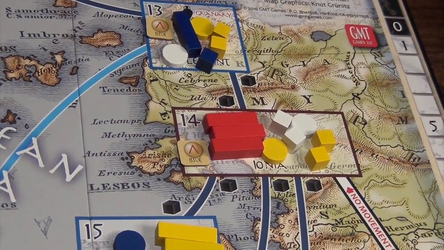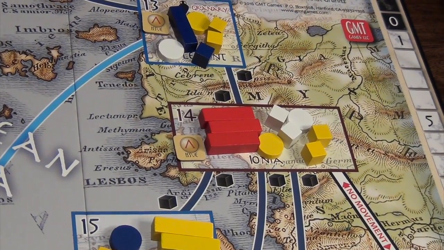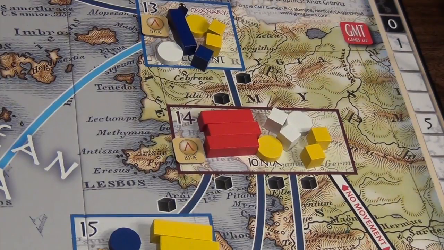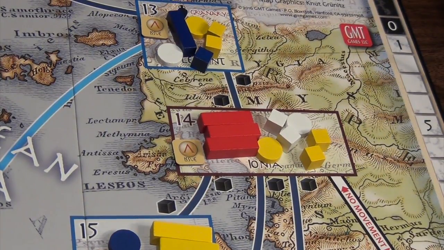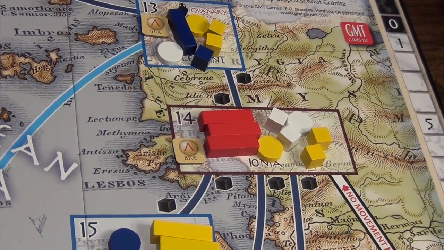So the first thing we're going to do is roll a die to figure out where the aristocrats start. Now, the way this works, now that you're at this part of it, is there's a queue.